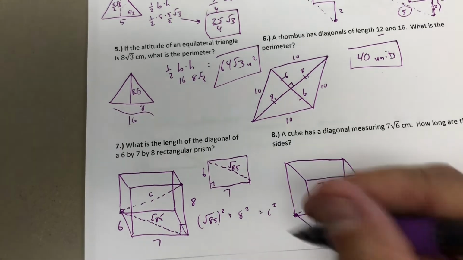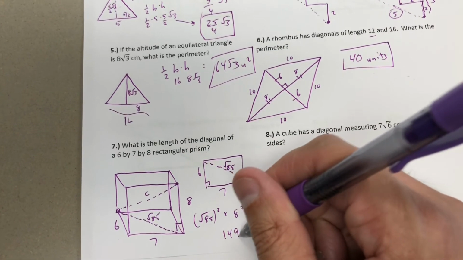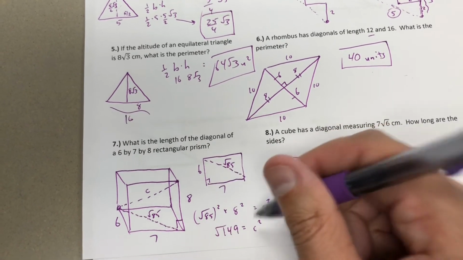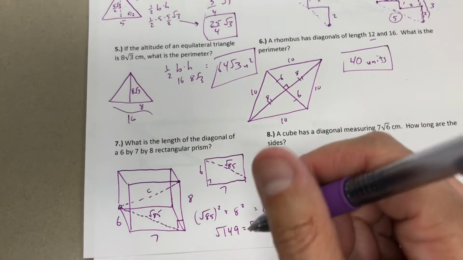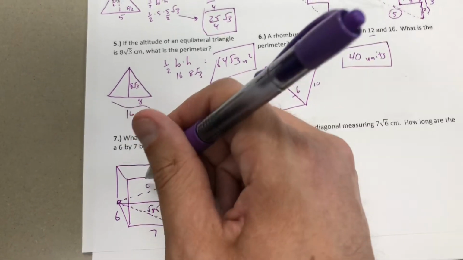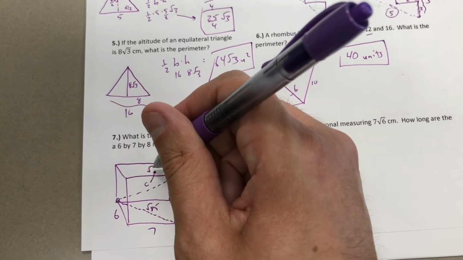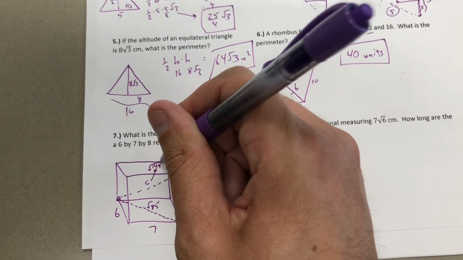And that's going to end up being 149 is c squared, and we can take the square root. C is going to be the square root of 149, and I do not believe that breaks down.